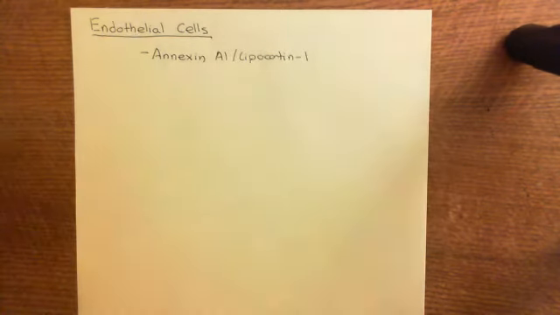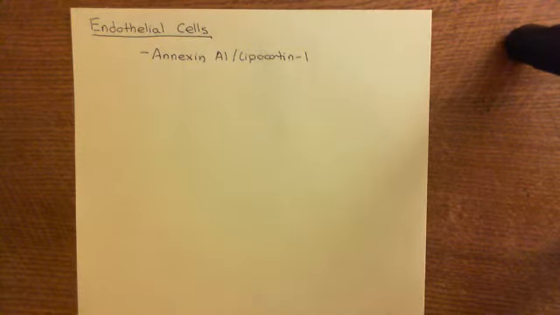Okay, now annexin A1 / lipocortin 1 again is going to inhibit the cellular phospholipase A2 within the endothelial cells. Okay, so what happens in type 1 activation? Why do you want lipocortin 1? Why is it useful in endothelial cells?